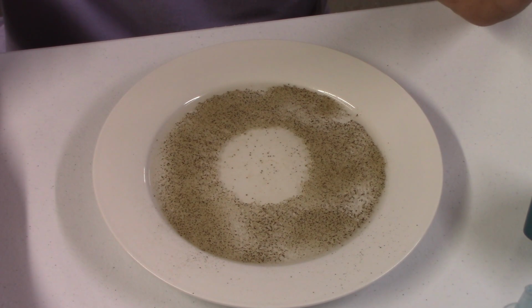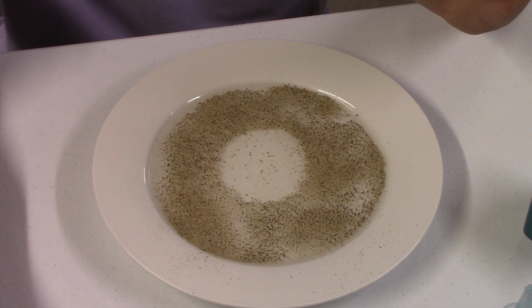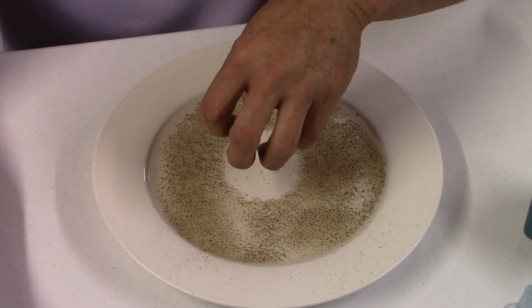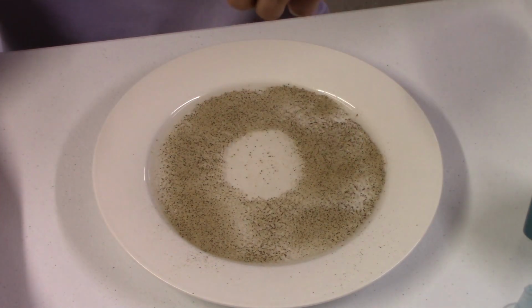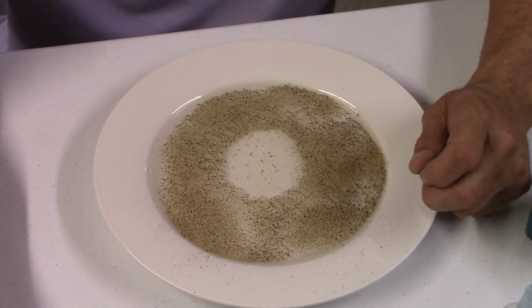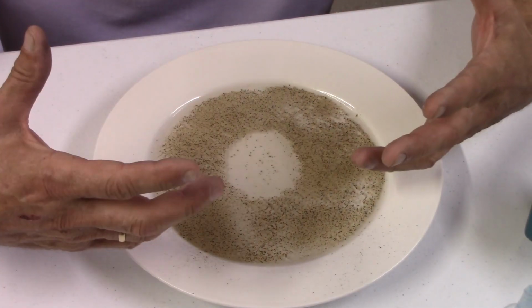Did you see that? That was just a pinch of Dawn dish soap, and it broke the surface tension of that water, and it causes that pepper to spread out. Now you can do this on a larger scale.